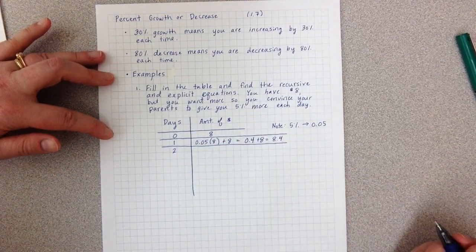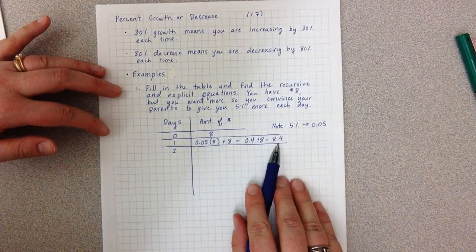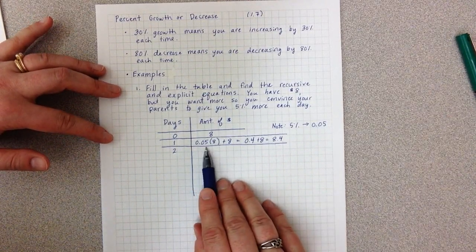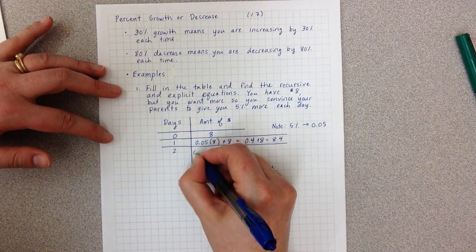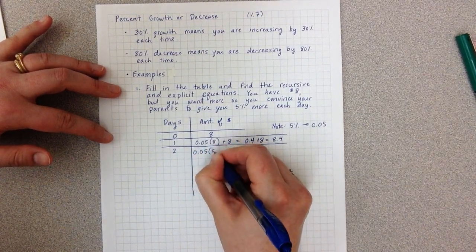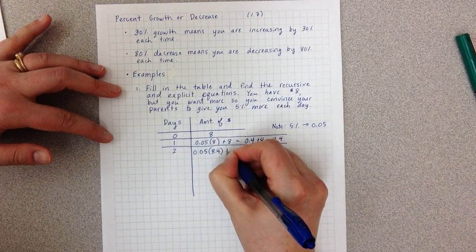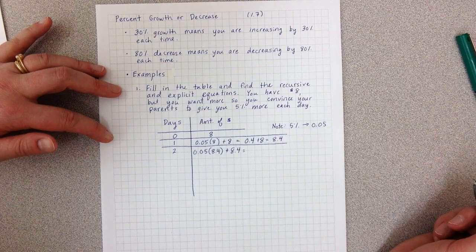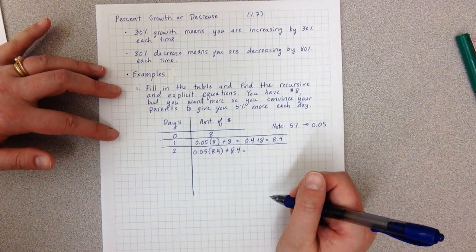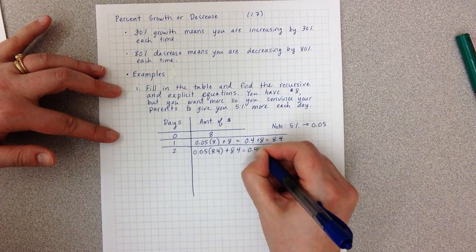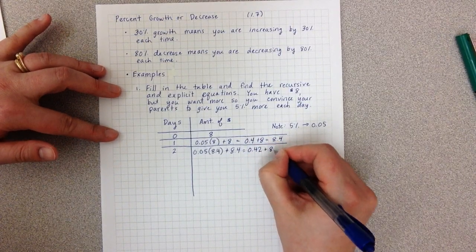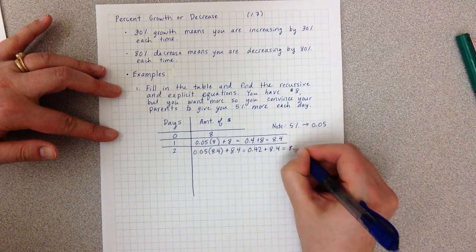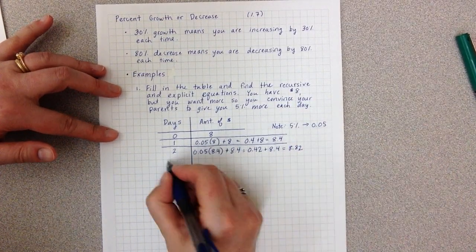So on day 2, this time I'm keeping my $8.40, but I'm also doing this whole 5% on top of that. So I have 0.05 of $8.40, but I'm keeping the $8.40 I already had. I'm not giving that amount away. So that gets me 42 cents. And then I still have my $8.40, which gives me a total of $8.82.